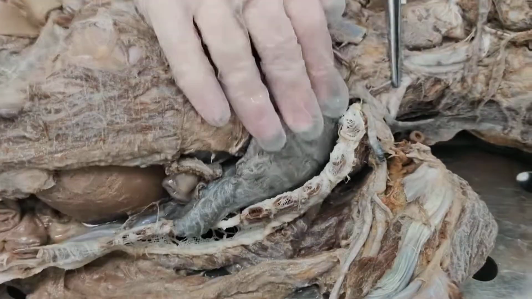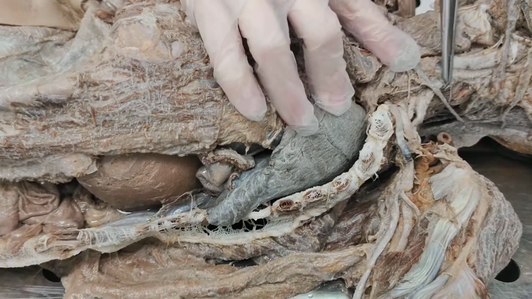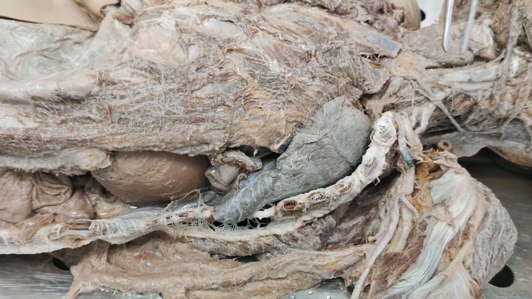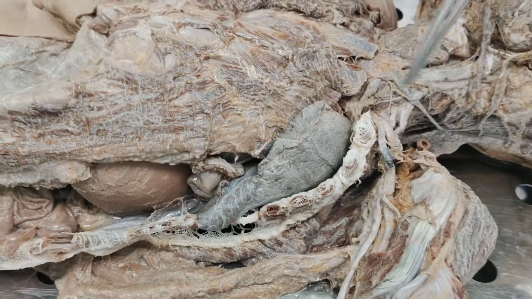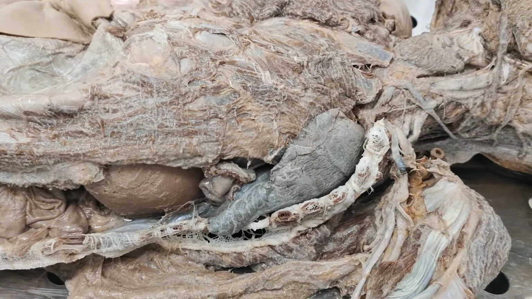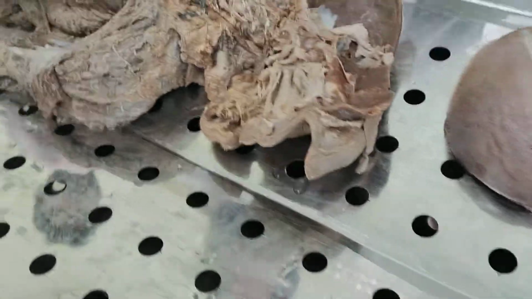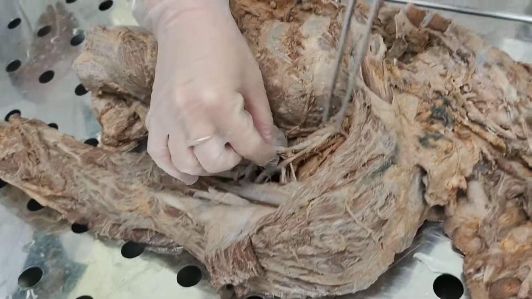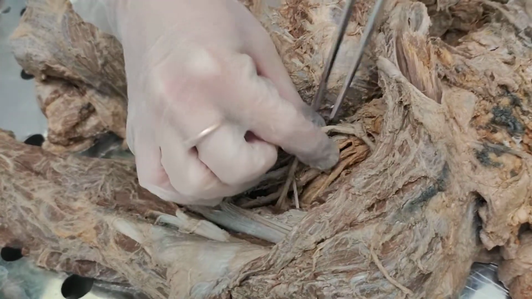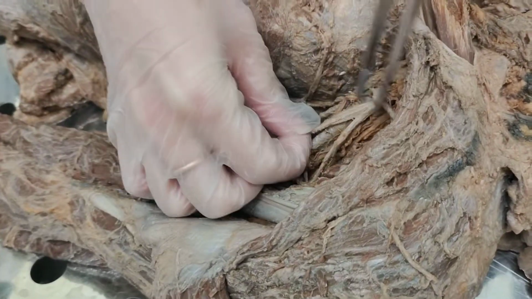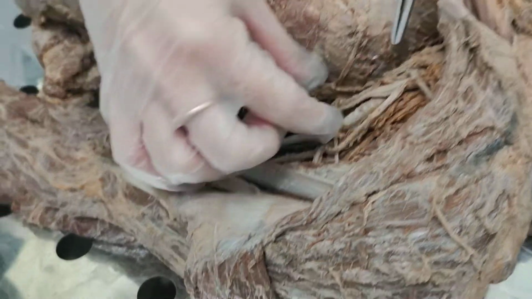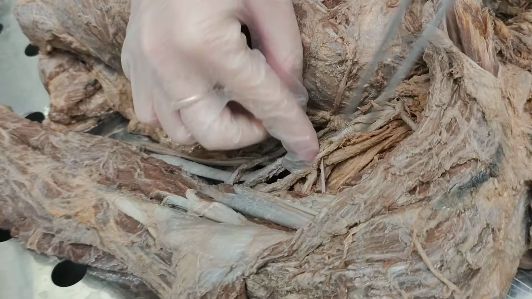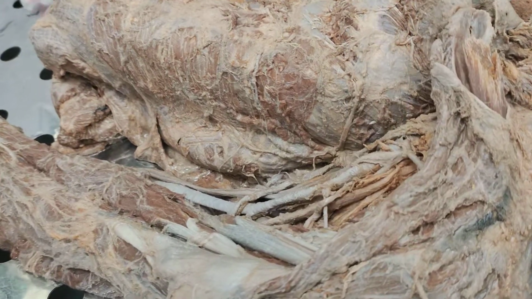In the supraclavicular part, the brachial plexus is divided into trunks: superior, middle, and inferior. In the infraclavicular part, it is divided into cords or bundles in relation to the axillary artery. These three cords surround the axillary artery. The cord located laterally is the lateral cord, fasciculus lateralis. The one located medially is the medial cord, fasciculus medialis. And posteriorly, the posterior cord, fasciculus posterior.